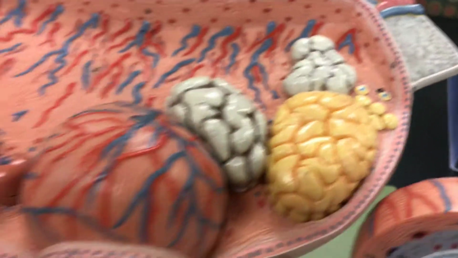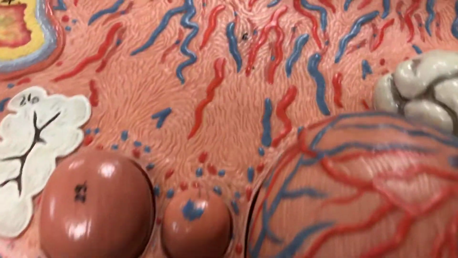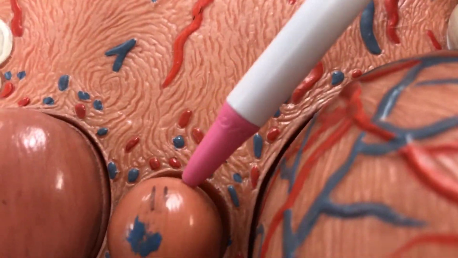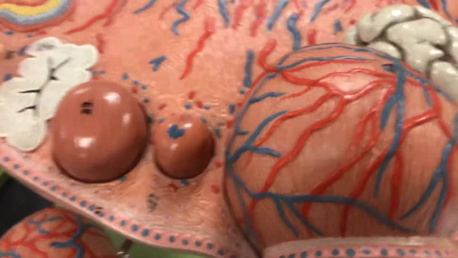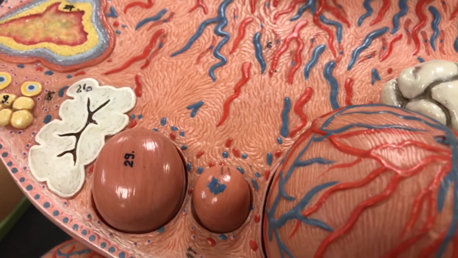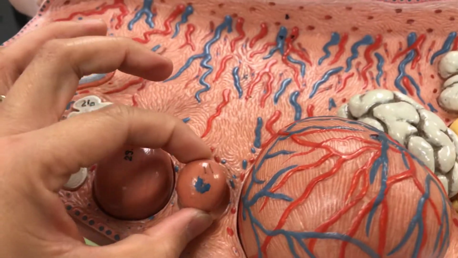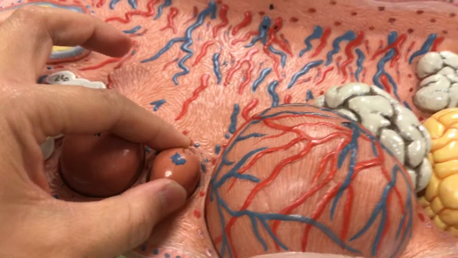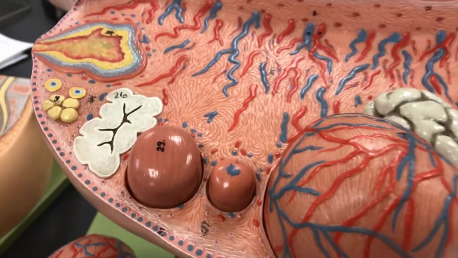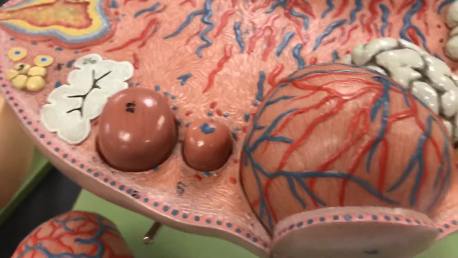Number 11 is the secondary follicle, which is right there. See, number 11. So it's this small one here. Secondary follicle, developing follicle. So that's the secondary follicle, number 11. Number 12 is the atretic follicle.